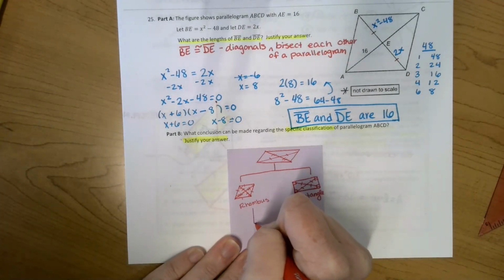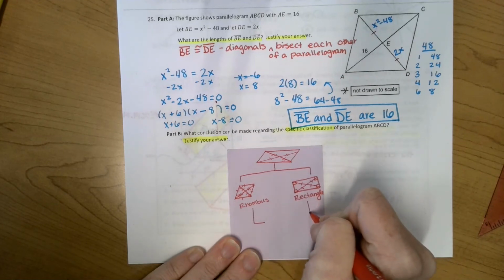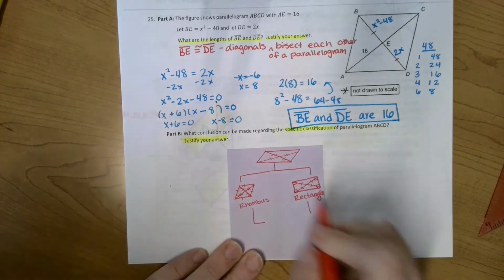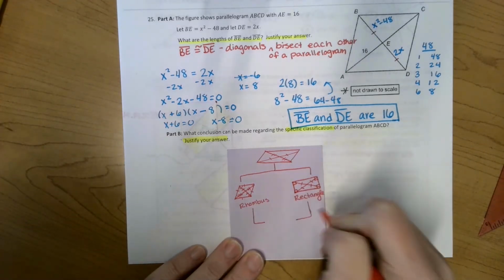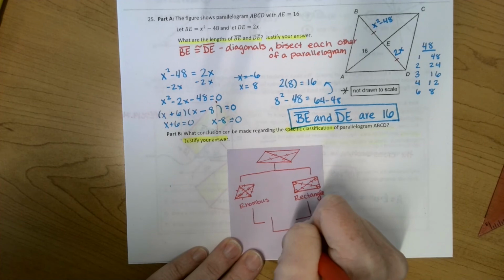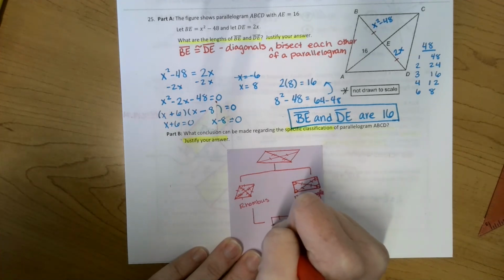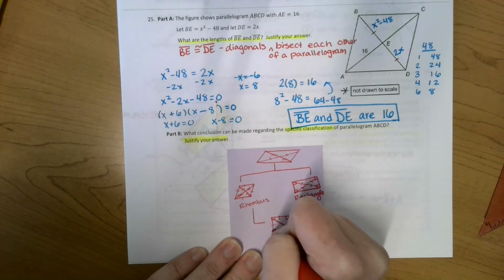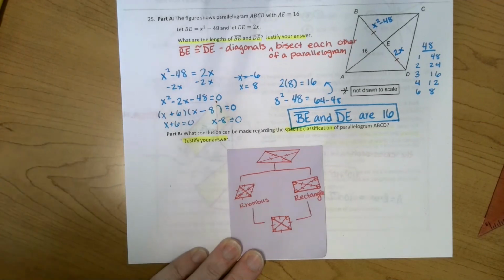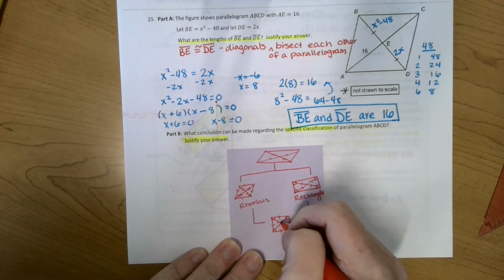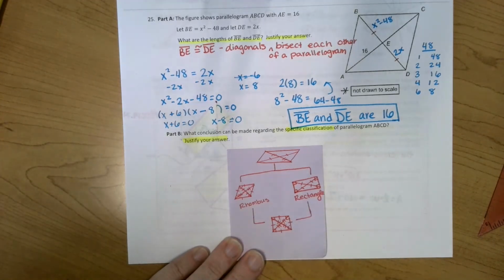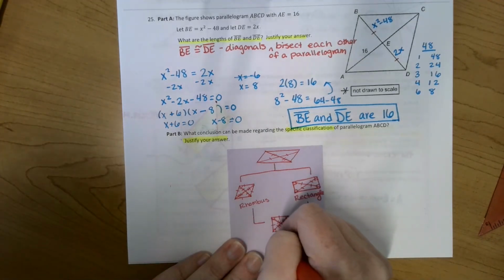Now, we can have parallelograms that are not a rhombus or not a rectangle. They're just random parallelograms. Now, if the side lengths are all equal and we have four right angles, so that the diagonals are congruent, it's like a rhombus and a rectangle have a baby and they make a square.